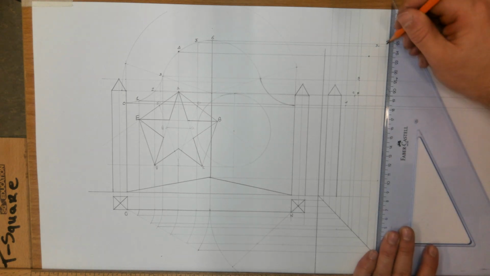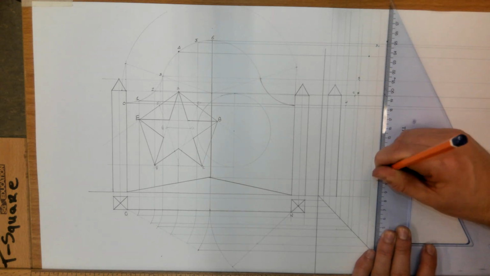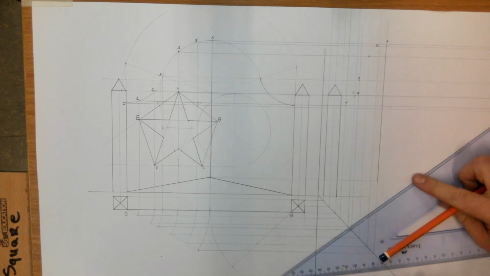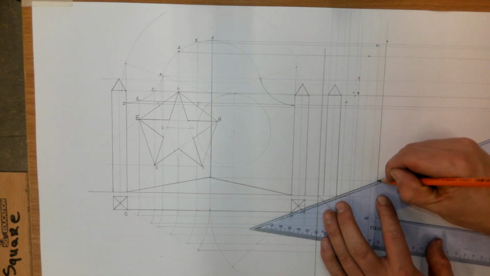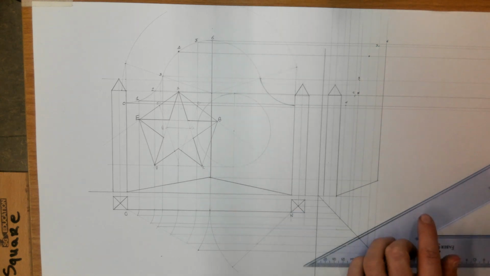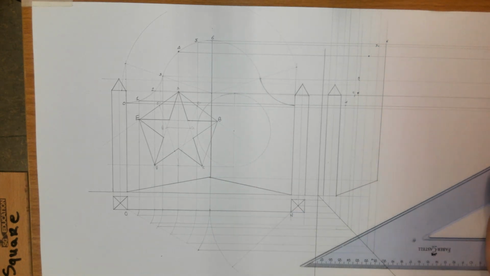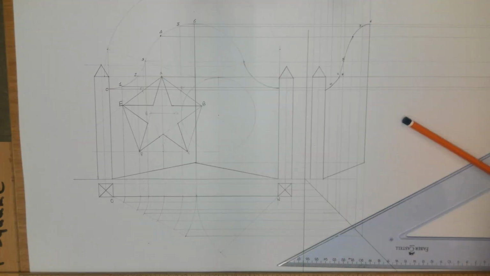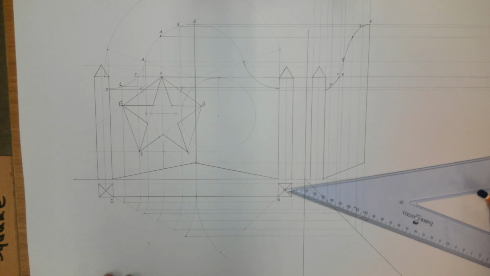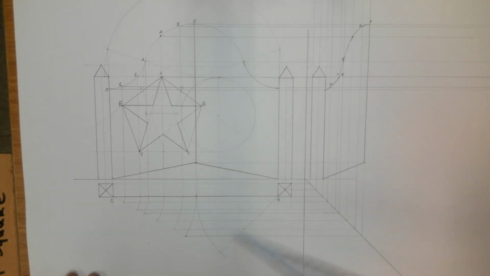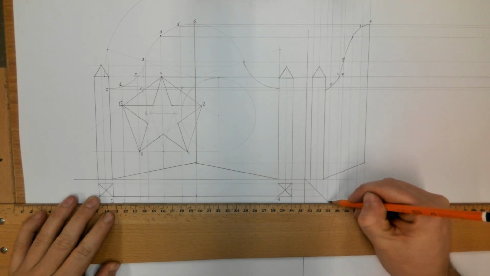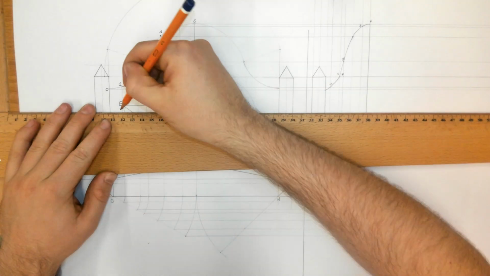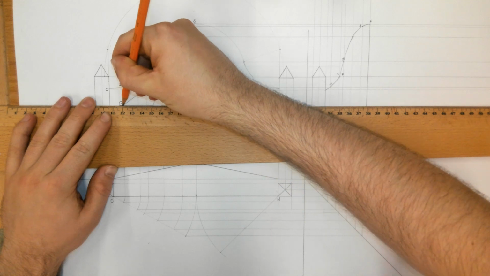So I can connect them together. Can join these together now. Okay, I'm going to pause the video and freehand sketch them points in. Okay, so let's deal now with some of the Pentagon. So E, drop down, rotate, over, across, up, and straight across then from E.